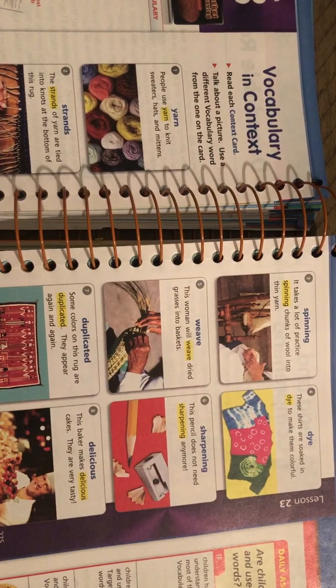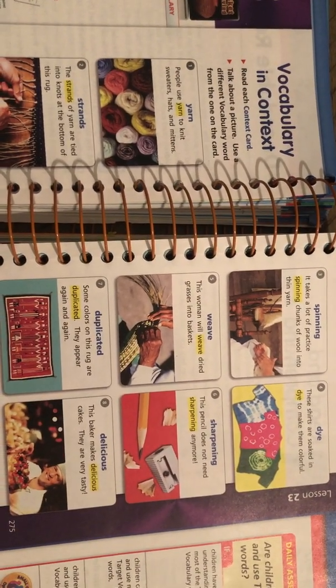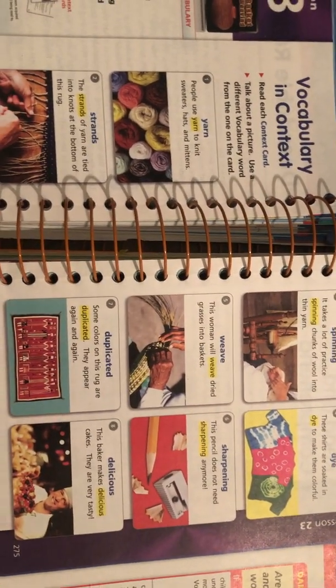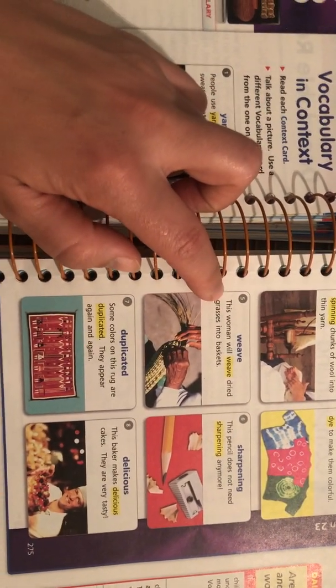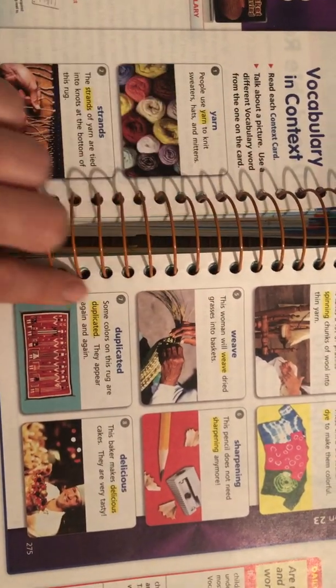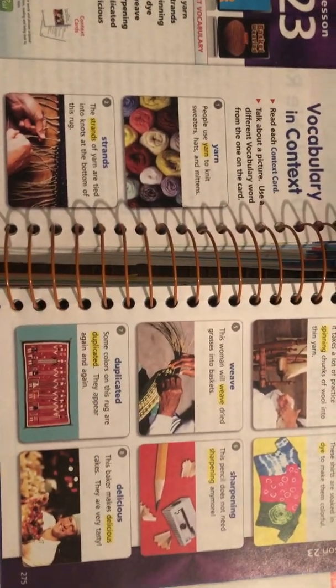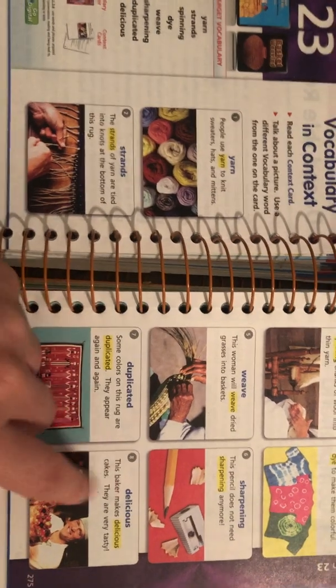And then the dye. These shirts are soaked in dye to make them colorful. It's kind of like tie-dye if you've ever done that. Weave. This woman will weave dried grasses into baskets. This week, you have an optional craft activity to weave something yourself.